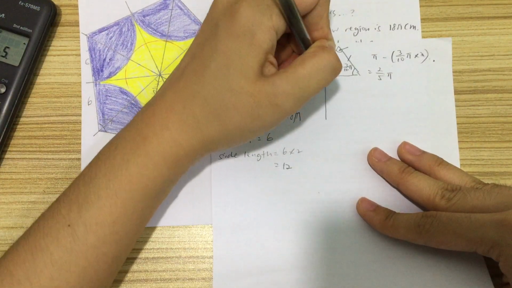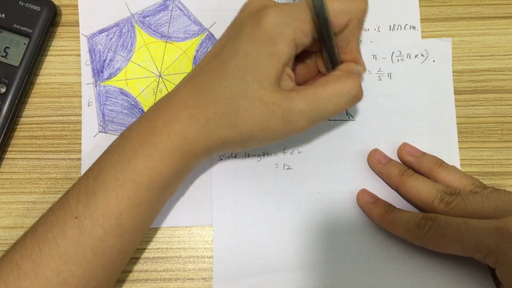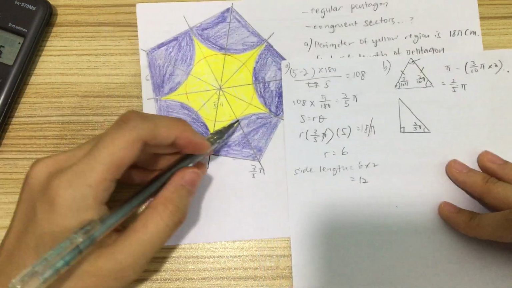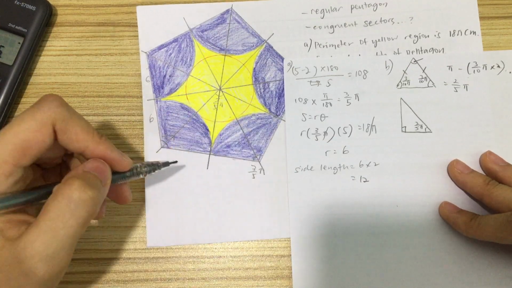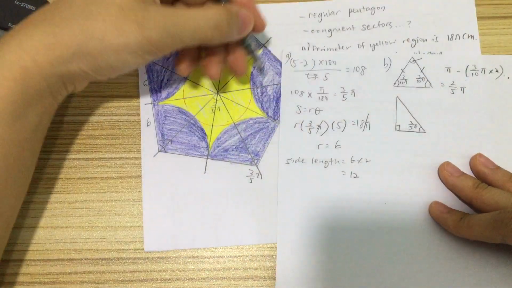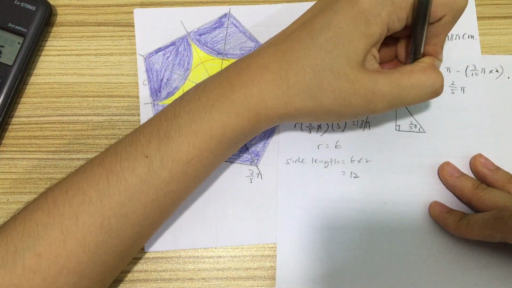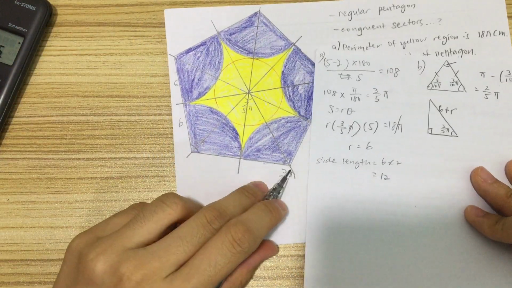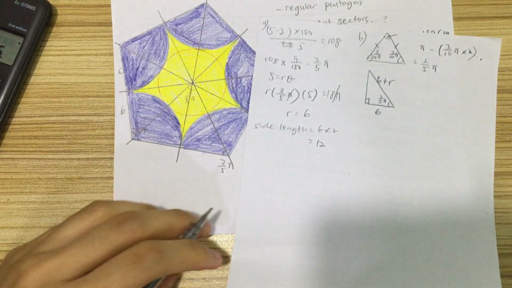Okay, so this triangle here, this is a right angle, and this part is 3 over 5 pi, and this length is 6, right? Because you already found the radius. The radius of this sector is 6. And then the radius of the circle, you still don't know yet. So what you're going to do is put this part as 6 plus radius. And this part you also know, right? This part is also 6 because it's also the radius. So this is also 6.